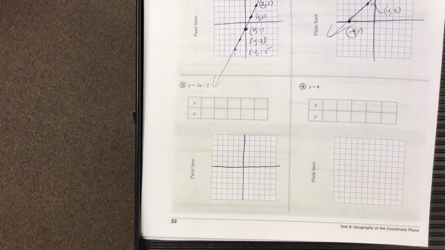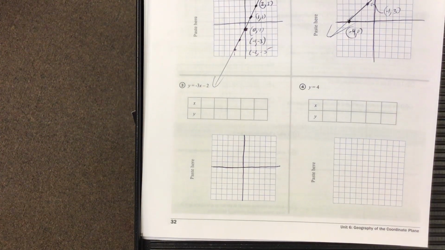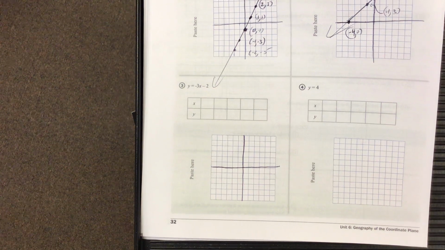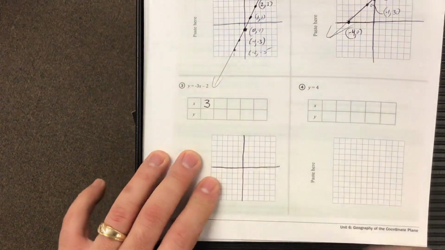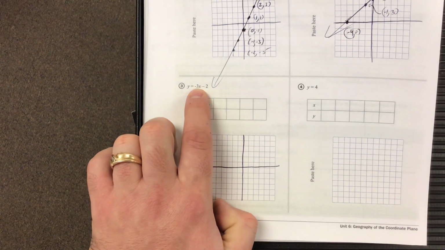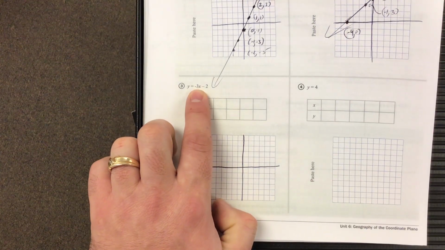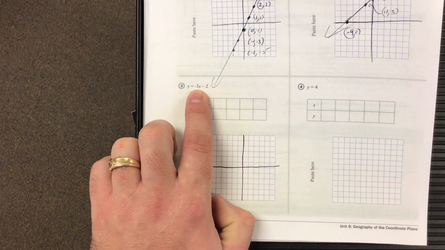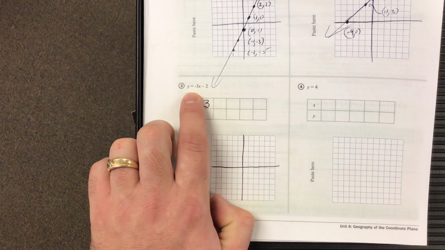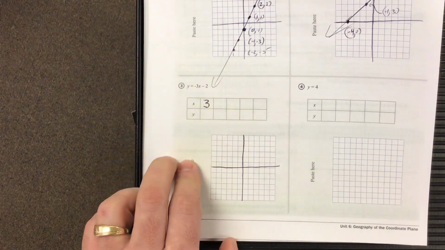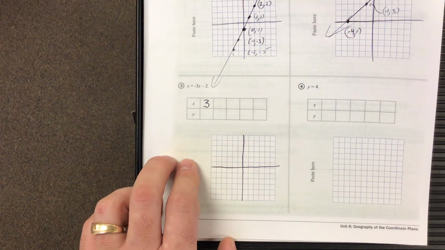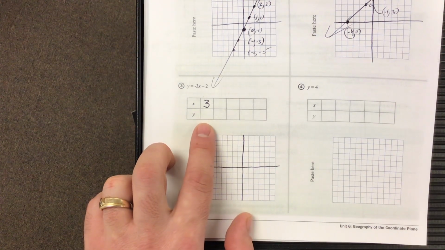Again, I like pretty small numbers. Pick a number for x. 3. So what is negative 3 times 3? 9. Negative 9. Negative 3 times 3 is a negative 9, minus another 2. Negative 11.